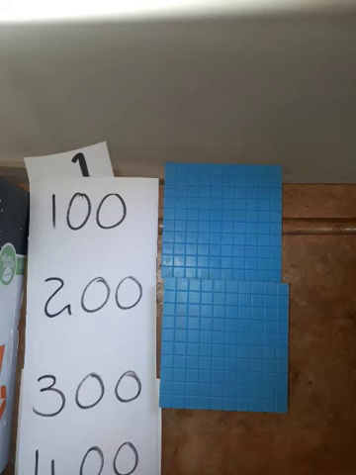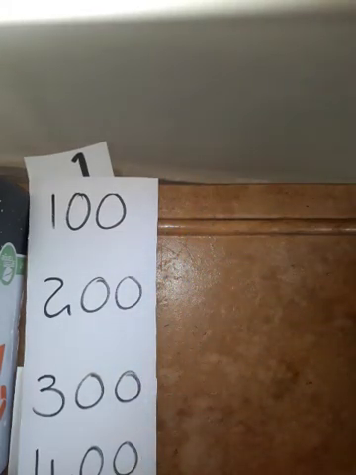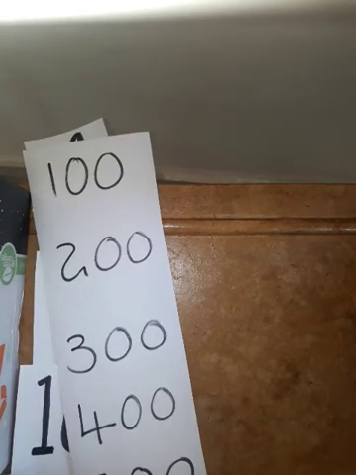Now, let's think of a number. We can think of a number, for example, 164. How are we going to make 164 using the base 10 blocks?